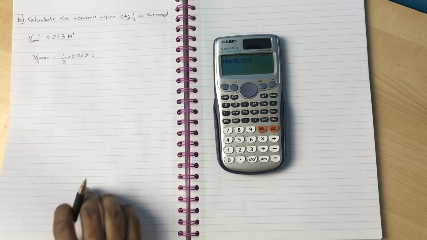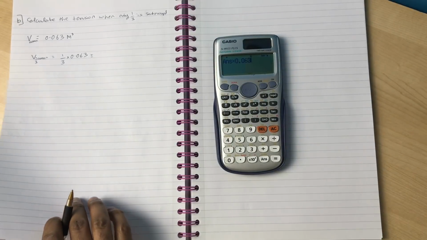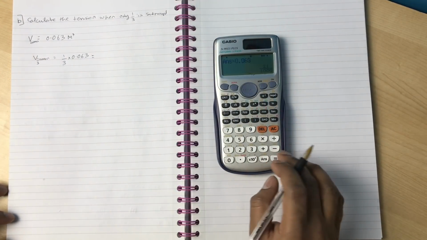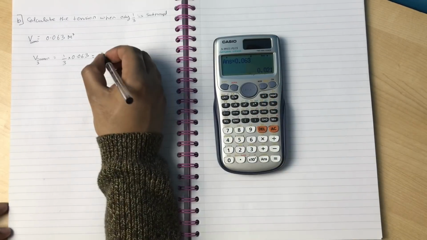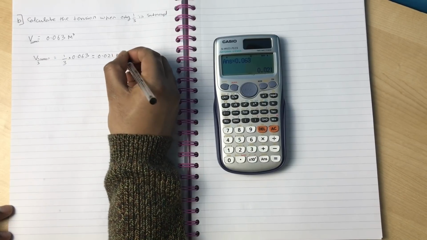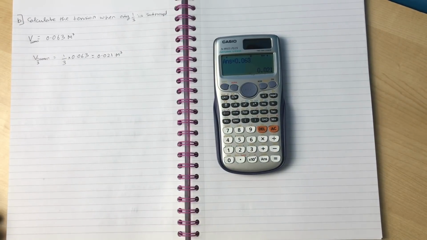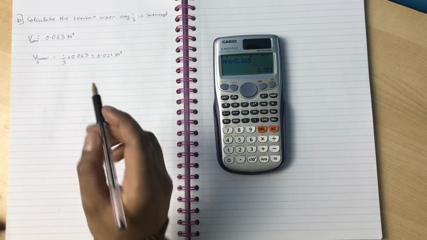Let me check my values. Yes, it is 0.063. That's going to be equal to 0.021 meter cube.